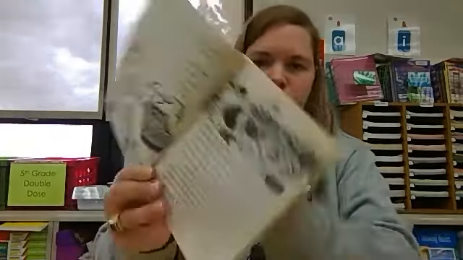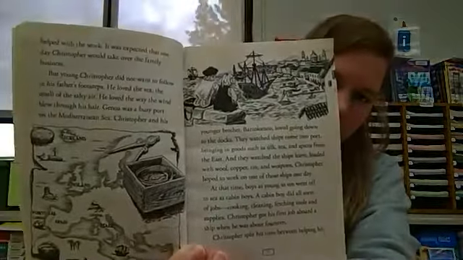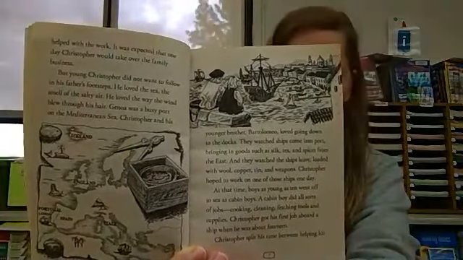At that time, boys as young as 10 went off to sea as cabin boys. A cabin boy did all sorts of jobs: cooking, cleaning, fetching tools and supplies. Christopher got his first job aboard a ship when he was about 14. Here's a map and him watching the ships.